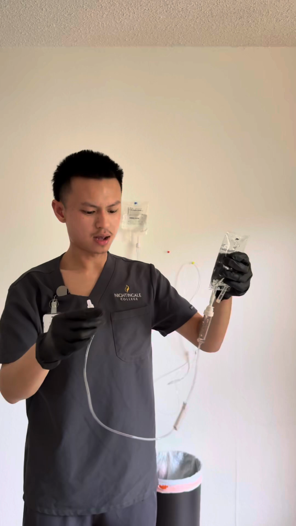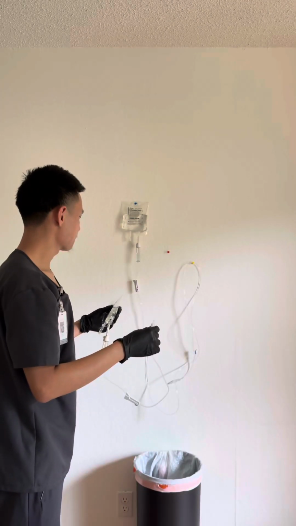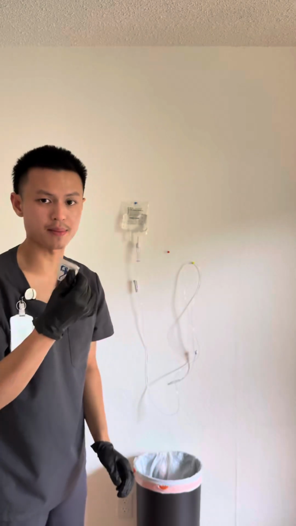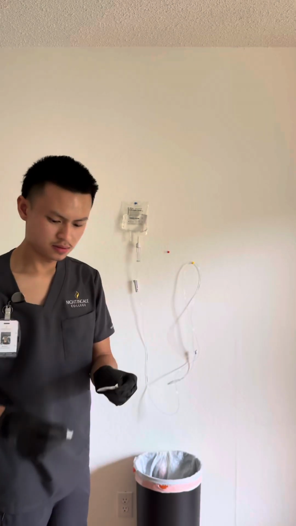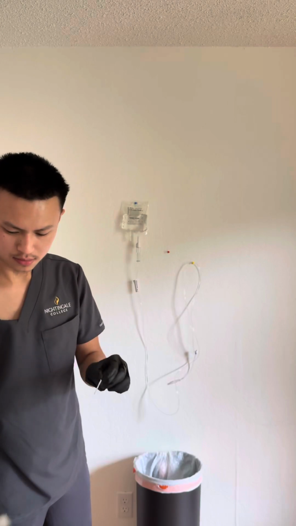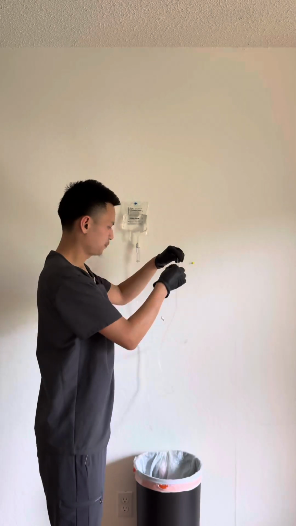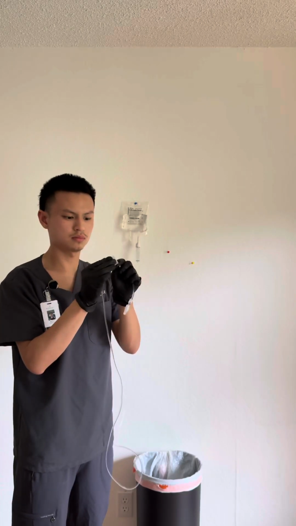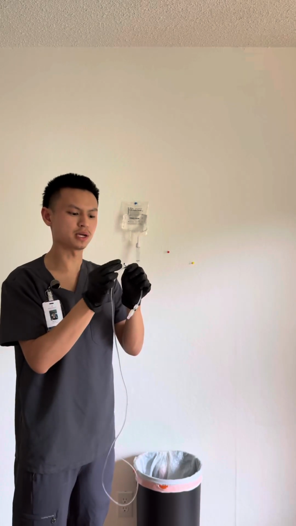Now I will get my alcohol pad, and I will clean the Y site so that the secondary tubing can connect to it.